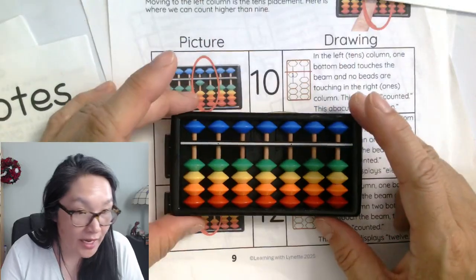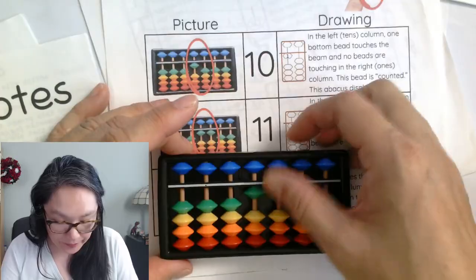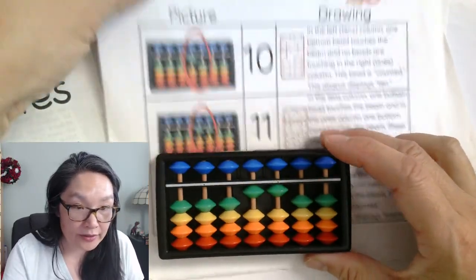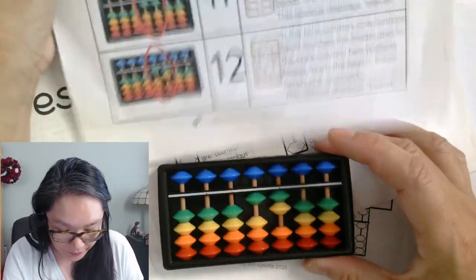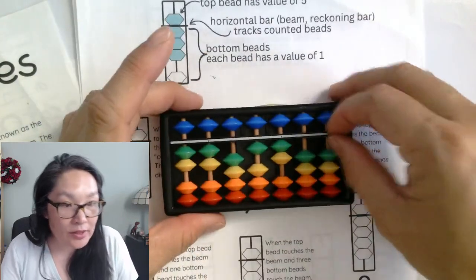After that, we have 10. That's what 10 looks like. And then this is what 11 looks like. After 11 is 12. And that's it. That's it for my pages. So anybody have any questions? Let me know. Hello, Sue.